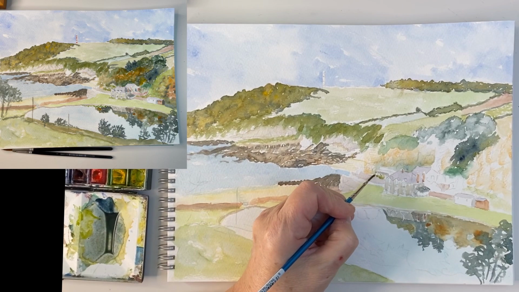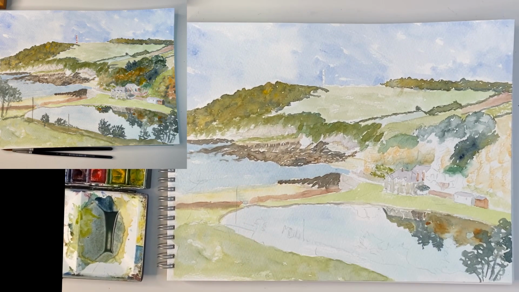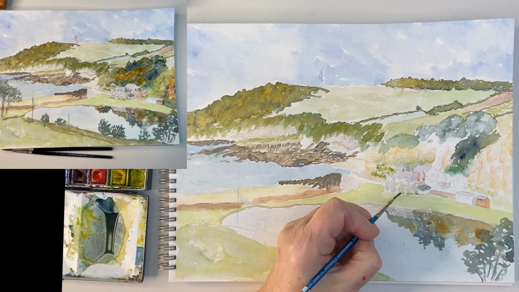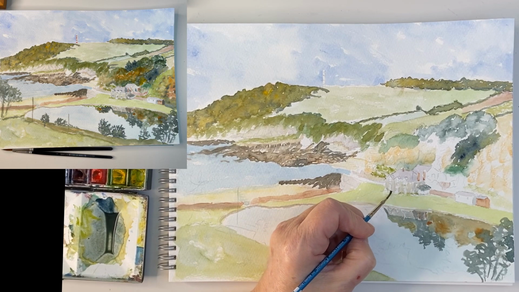swirls to show the bushes. Now the herbaceous borders, they look like hydrangeas, but I'll put them in the same green swirls, and I can always drop a little bit of colour in afterwards.